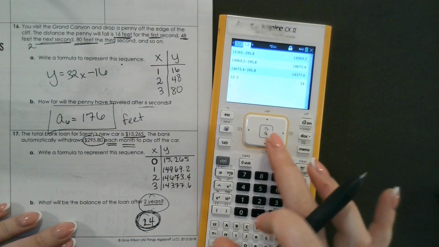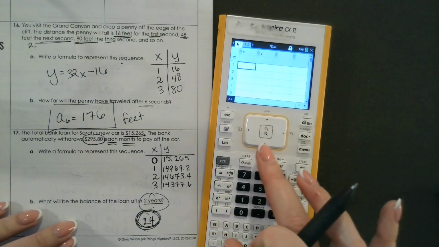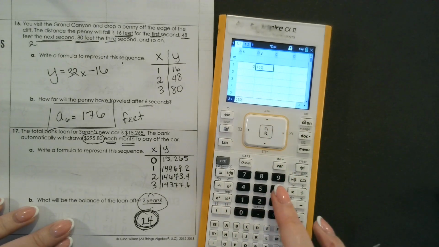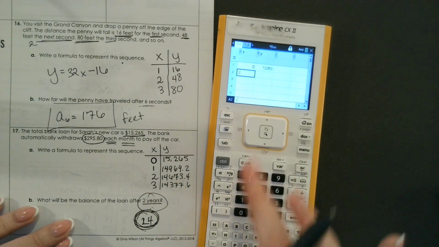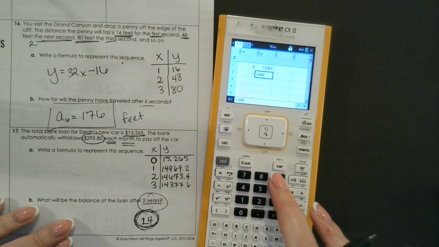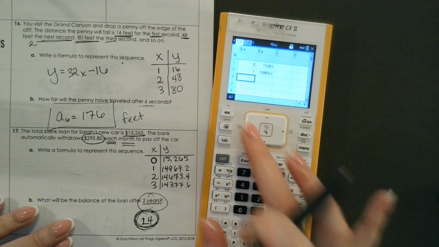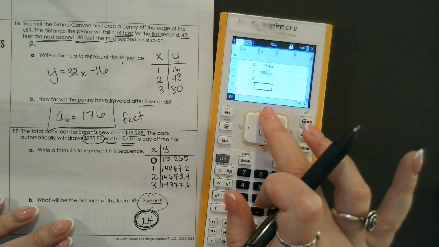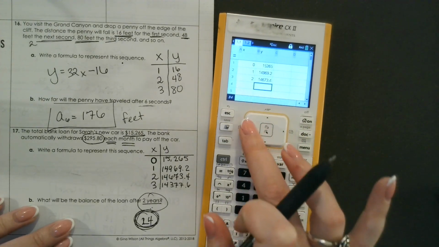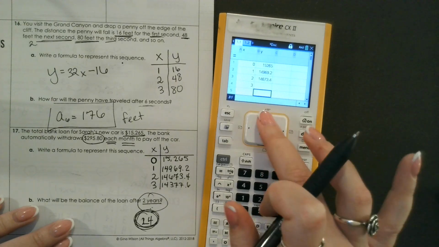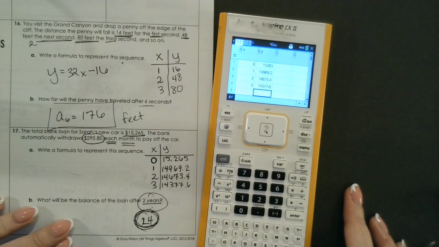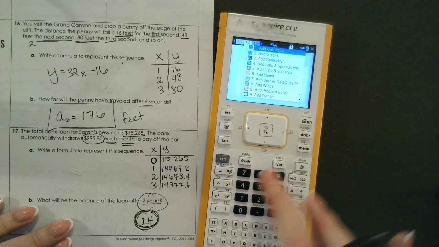So instead, I'm going to go to List & Spreadsheet and start adding my values. 14,673.4. 14,377.6.